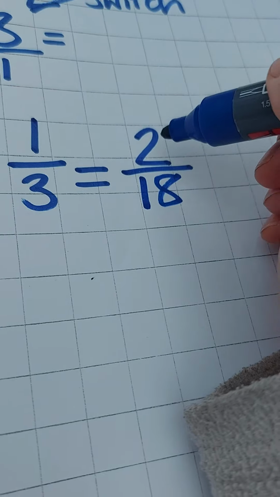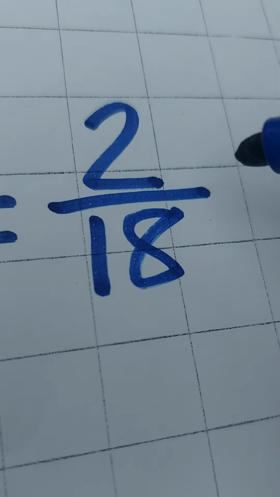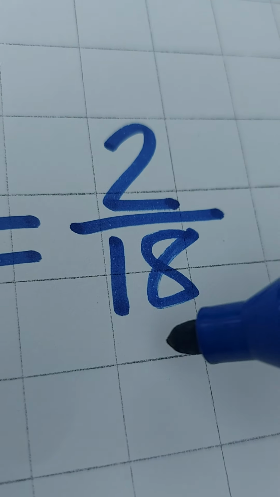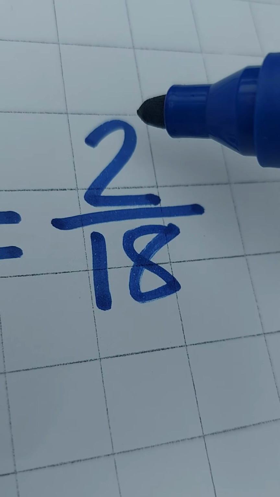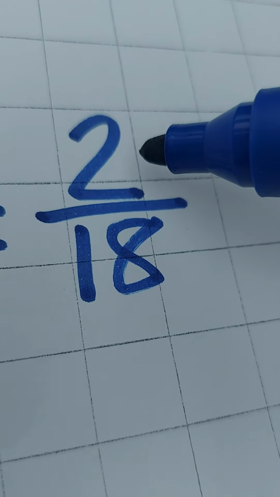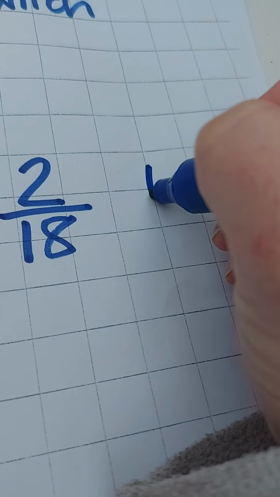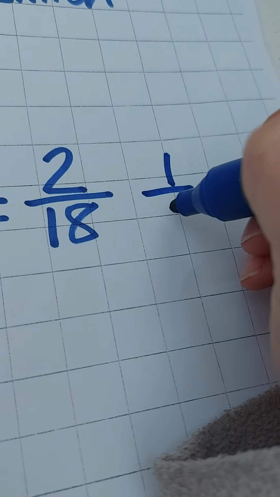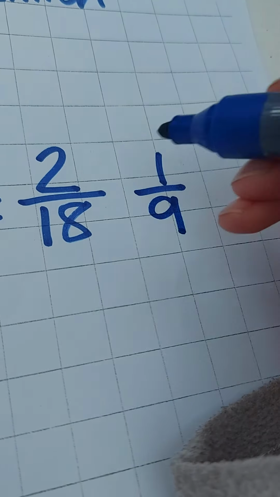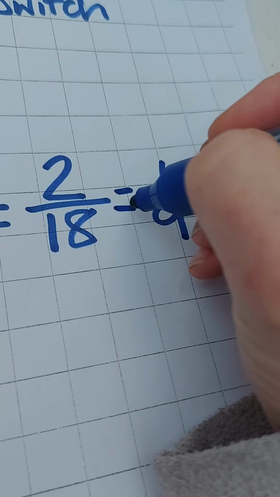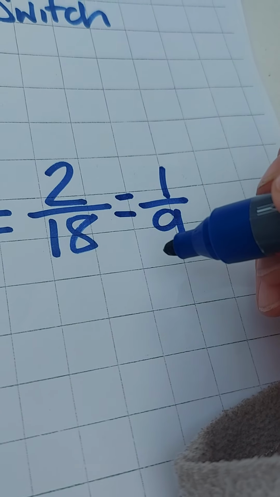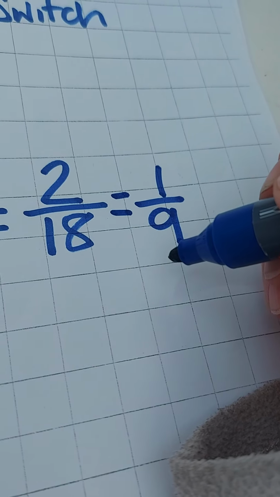Now I know that they are in the same times table as each other. They're both in the 2s because that's the highest common factor. So how many 2s can I fit in a 2? 1. How many 2s can I fit in an 18? 9. So simplified, for an extra point, the answer is 1/9.